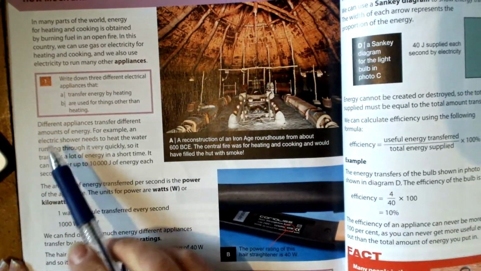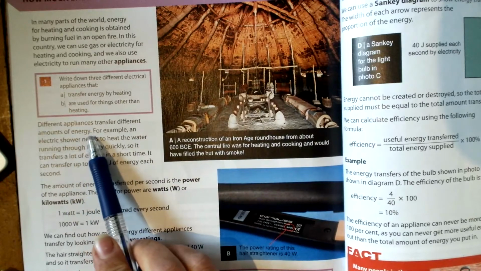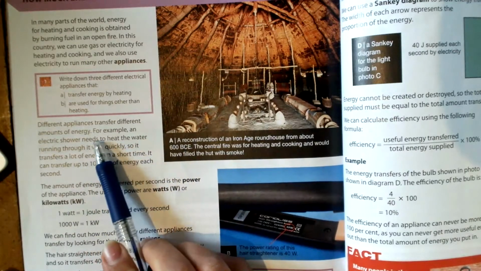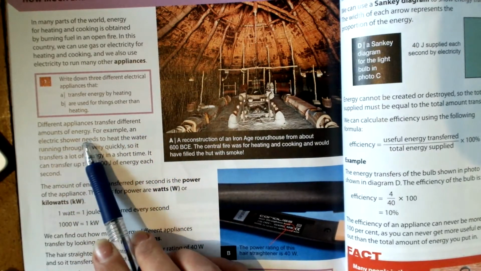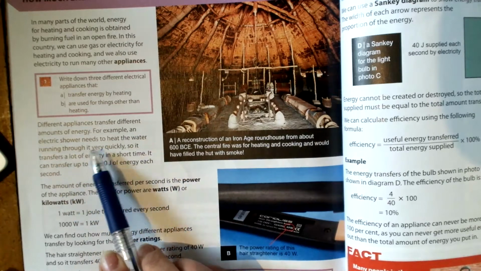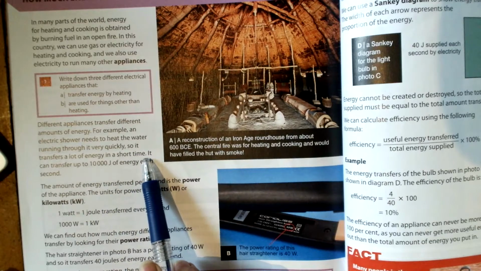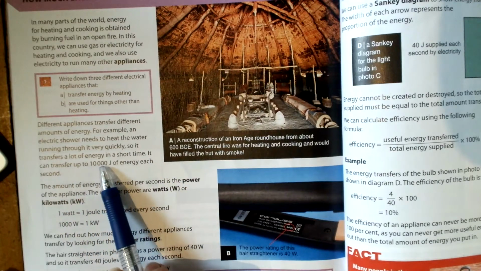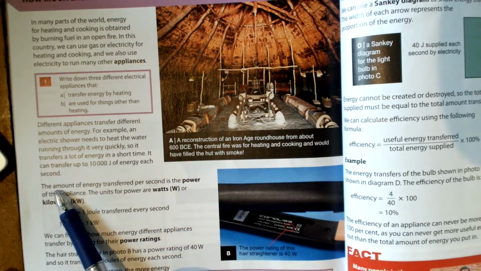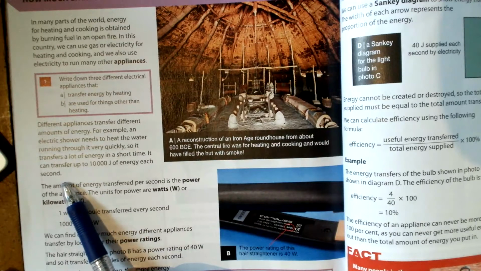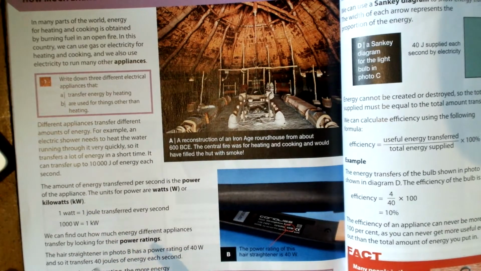Okay, different appliances transfer different amounts of energy. Now this is a good example that they've got here. For example, an electric shower needs to heat the water running through it very quickly. So it transfers a lot of energy in a short time. It can transfer up to 10,000 joules of energy each second. Okay, so because you want constant hot water, the energy has to go into that water and heat it up very, very quickly. So you have to put a lot of energy in a very short time.